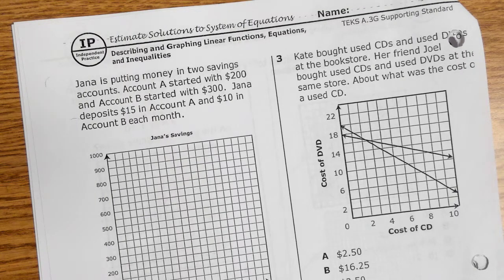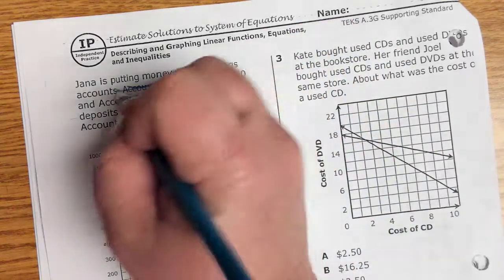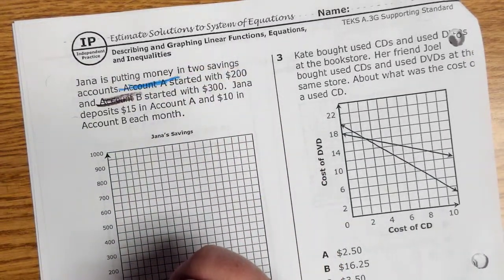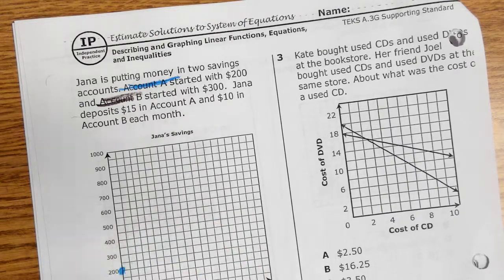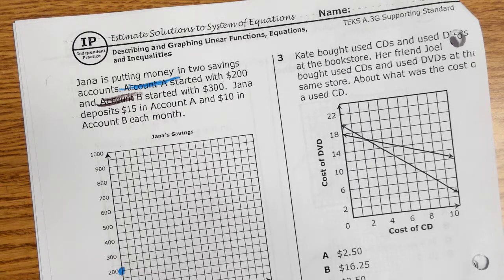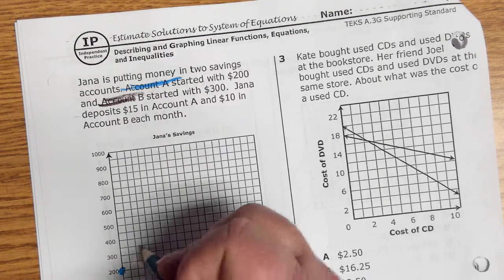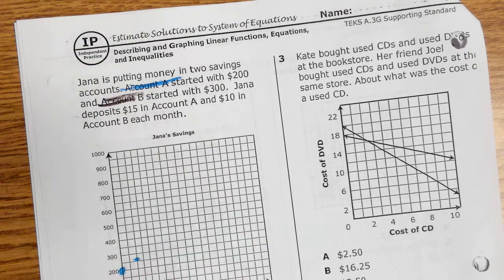Account A started with $200 and account B started with $300. Janet deposited $15 in account A and $10 in account B each month. So I'm going to do account A and account B. Account A started with $200 and went up by $15 each month. If you notice down here, these are in 4-month increments. So 4 times 15 is what? 60. So 260 would be about right there.